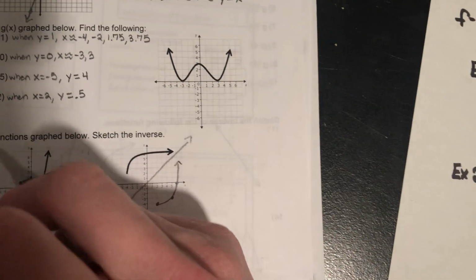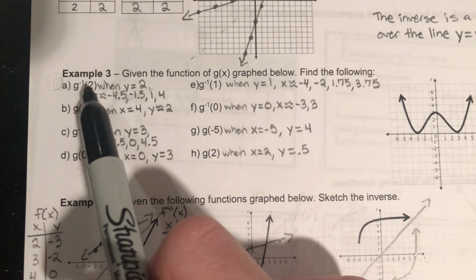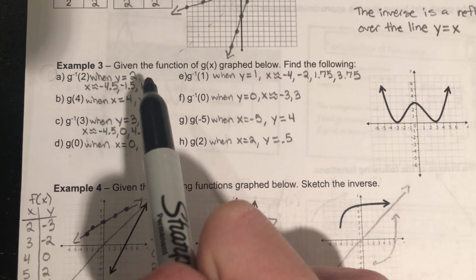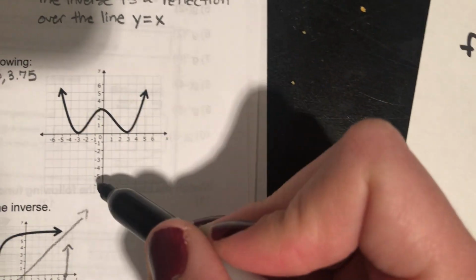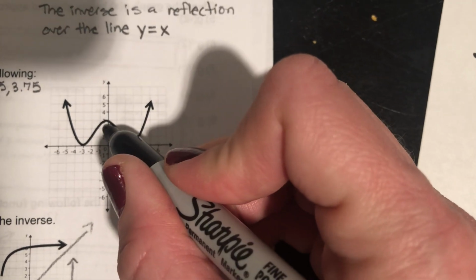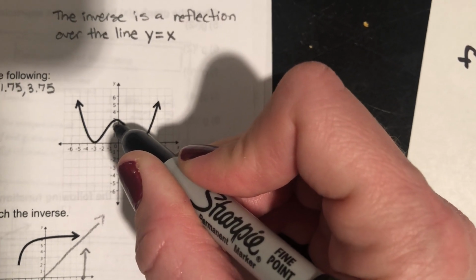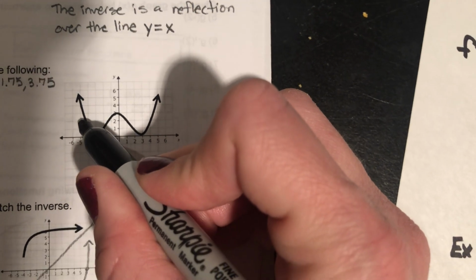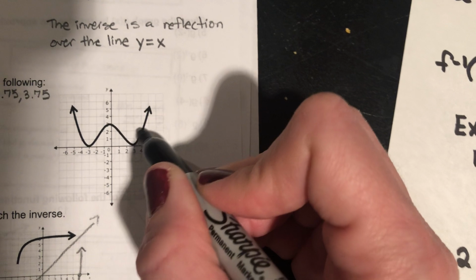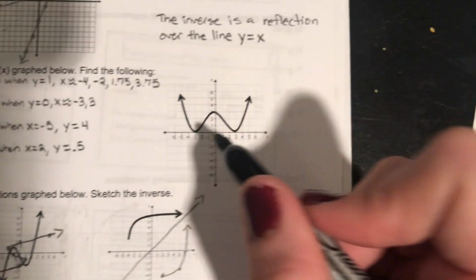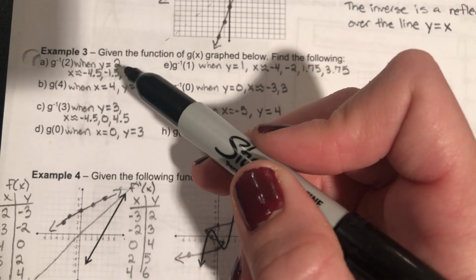But this inverse is asking when, and we'll go back to the first one, when y equals 2, where is x? So we go to when y equals 2. This is the y-axis right here. When y equals 2, where is x? Well, x is 4 different things, actually. x is negative 4.5, negative 1.5, 1, and 4. So all 4 of those are my answers because this is asking me when y equals 2, what is x?